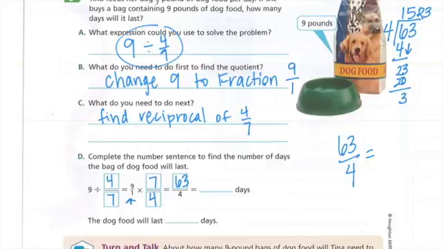Okay, so that means I have 15 whole days, and then remember my remainder is 3, so that would be 3/4. Your remainder becomes your numerator, okay? So it will last 15 and 3/4 days. That means that on the 16th day, the dog will only have 3/4 of what it's supposed to have, okay?